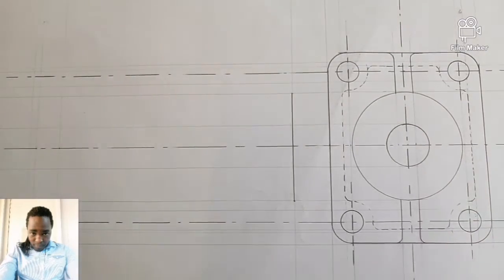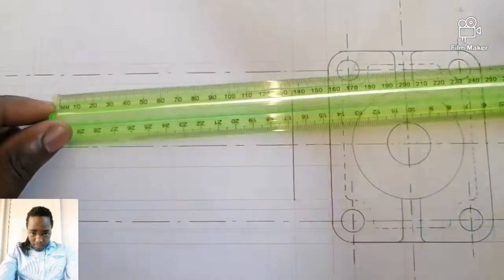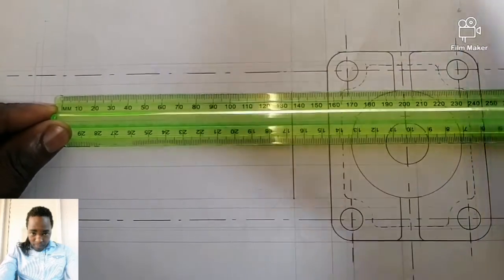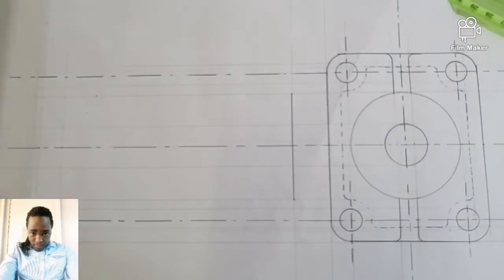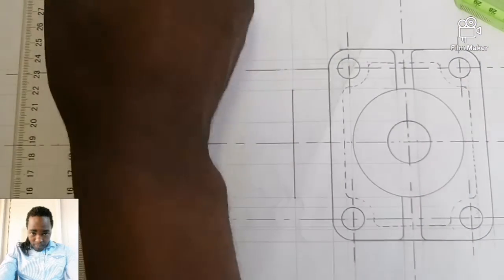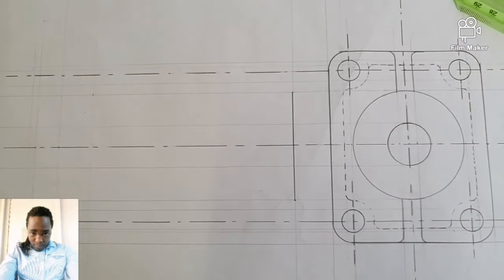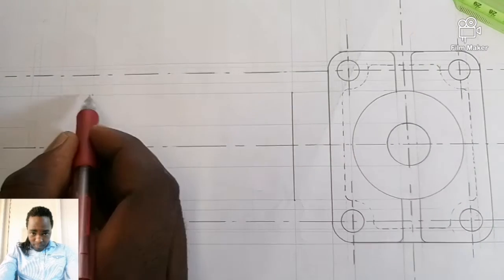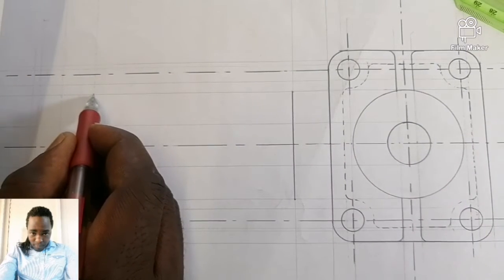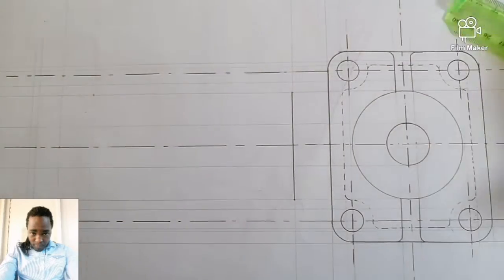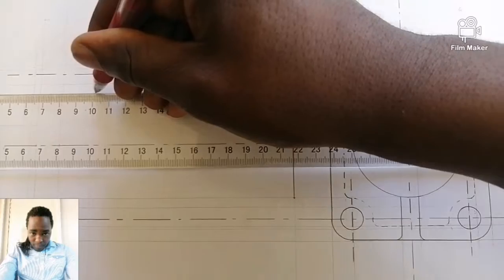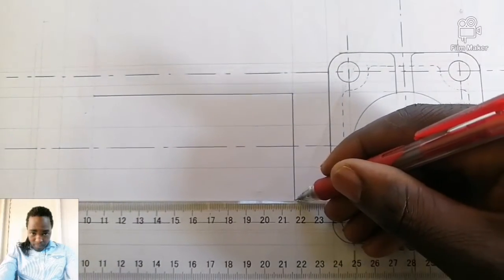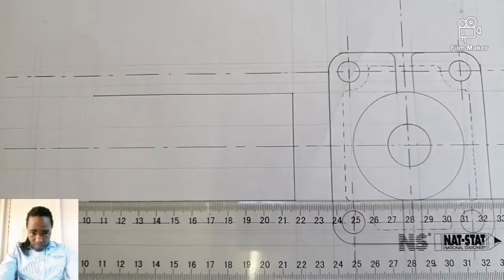So from here till here I must measure 19 millimeter. There's my 19. You understand? So I can draw it without fear or favor, solid from here till there, and solid from here till there.